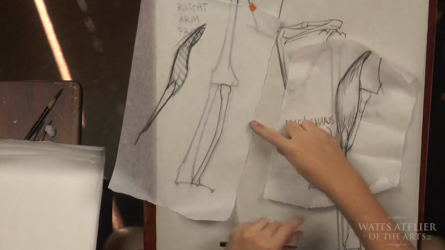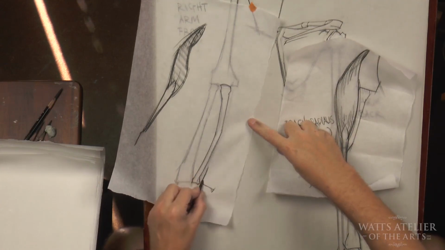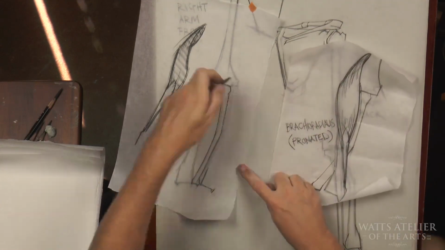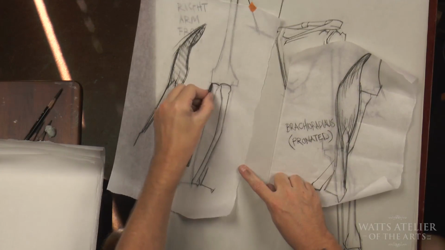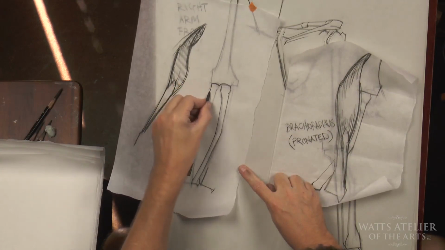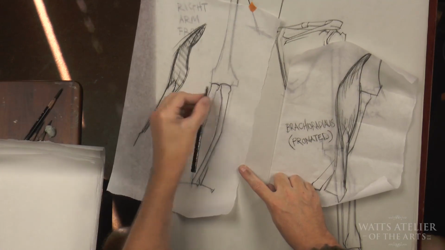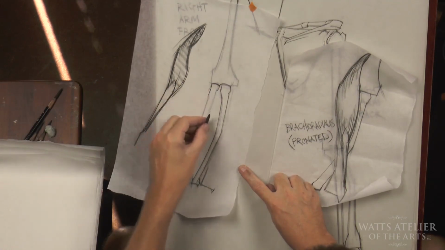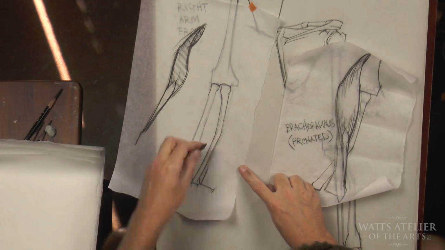And so we get these things coming off, let's see if I can remember how to do this. Go off this way.